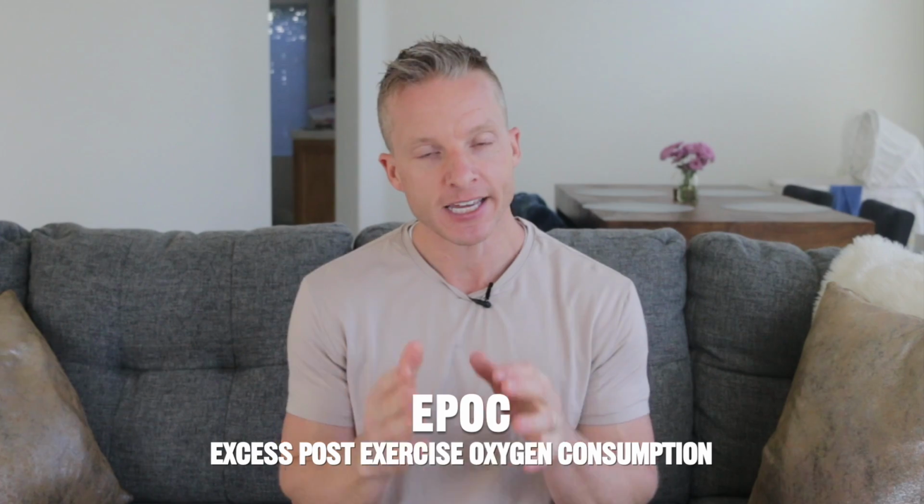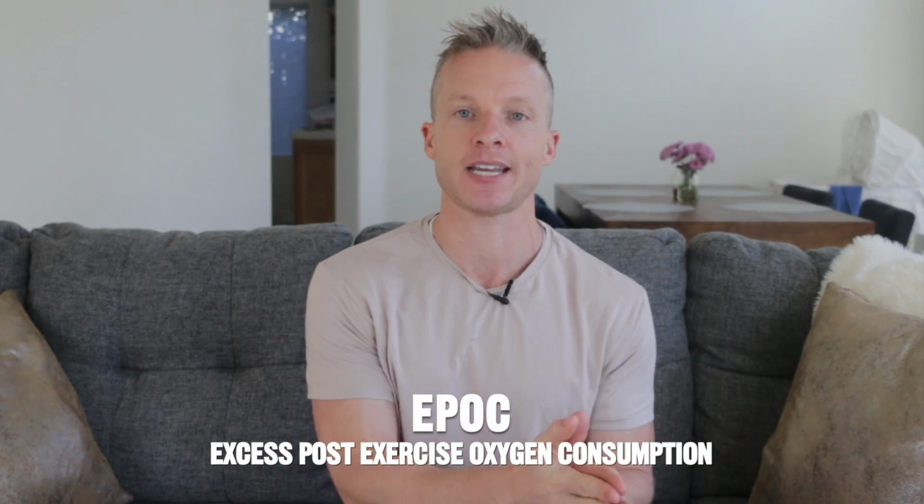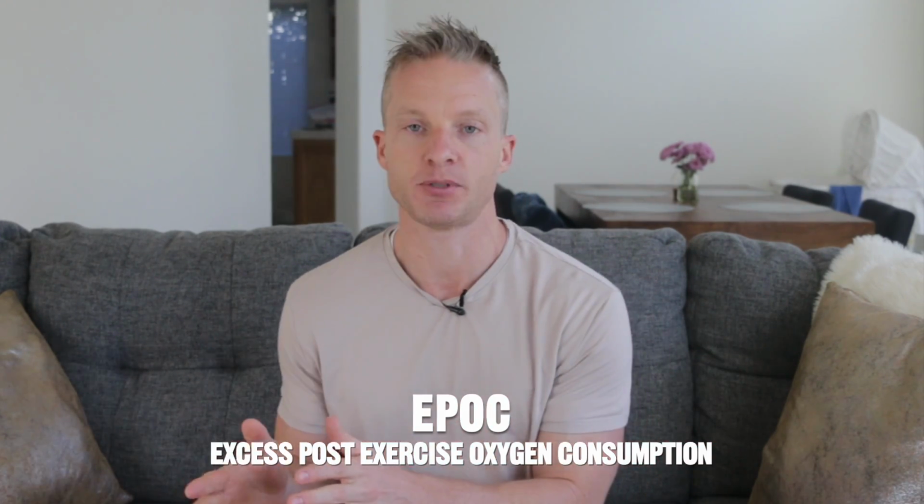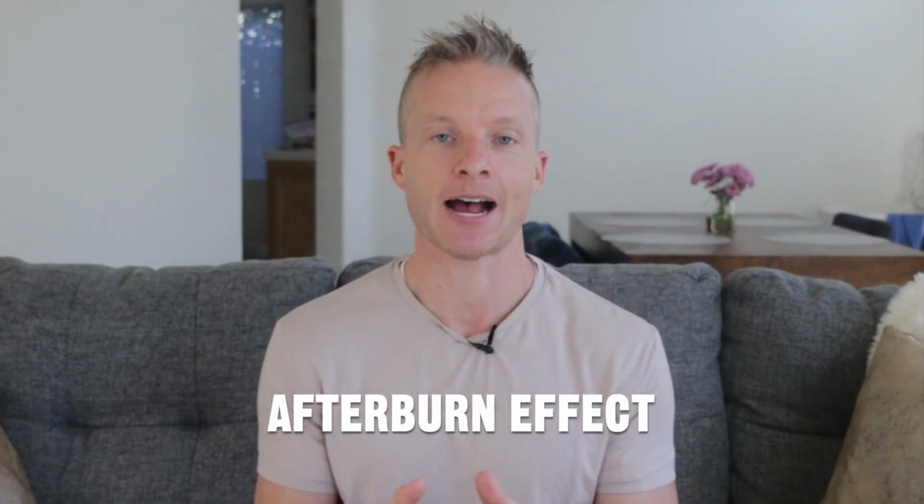So similar to HIIT cardio, metabolic training is one of the most effective and fast ways to lose fat. And when you combine metabolic training with a calorie deficit, you can burn more fat than if you just dieted alone. And this increase in your metabolism is often referred to as EPOC. Now, EPOC is short for excess post-exercise oxygen consumption. And I prefer to call it the afterburn effect.